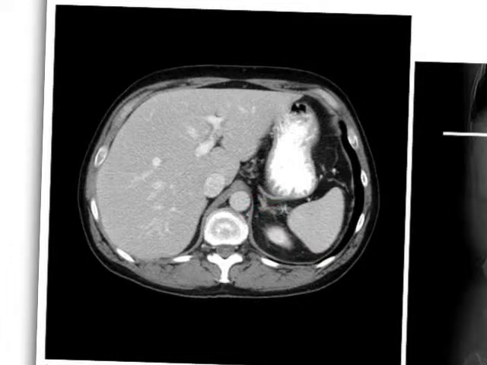Okay. The left kidney. And then this irregular structure right here is the left adrenal. We can still see a little bit of the diaphragm right here.